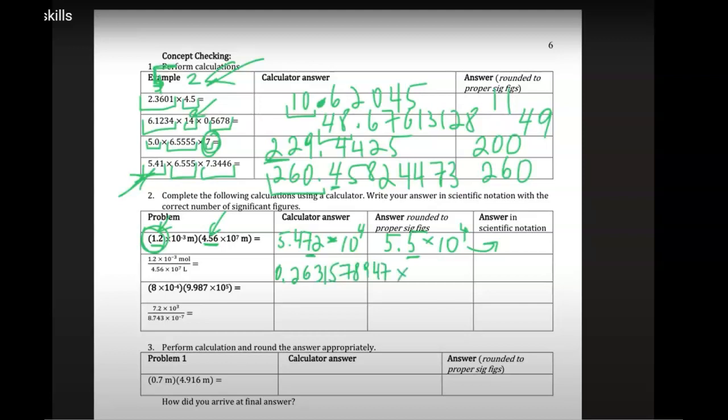And then with my powers, I have to do negative 3 minus 7, which gives me 10 to the negative 10. Since I have to round it to 2 significant figures, this is going to be 0.26 by 10 to the negative 10.